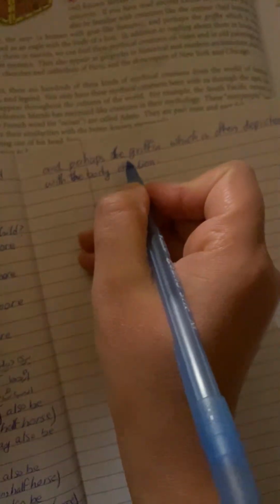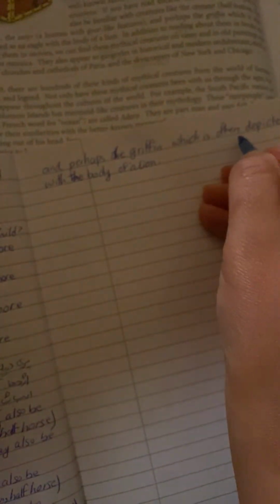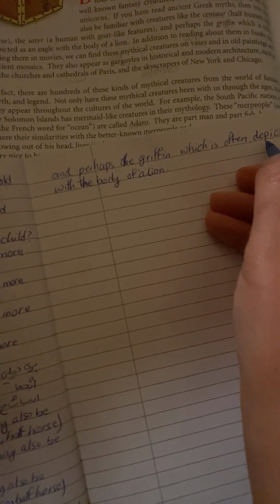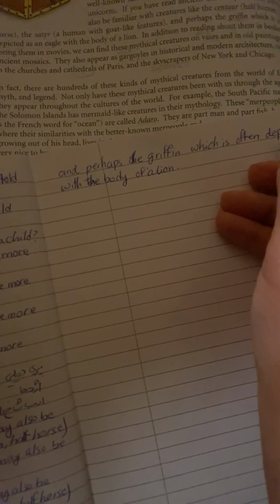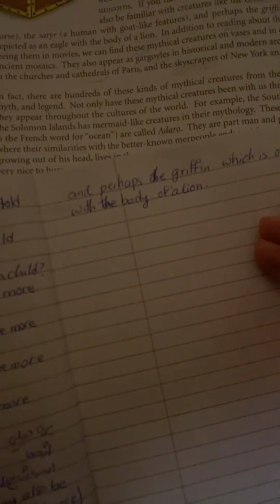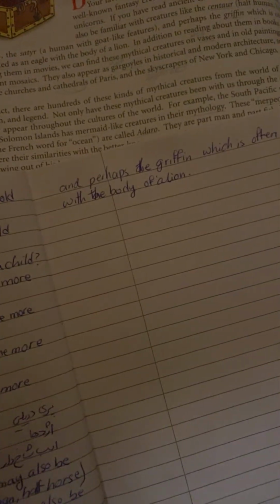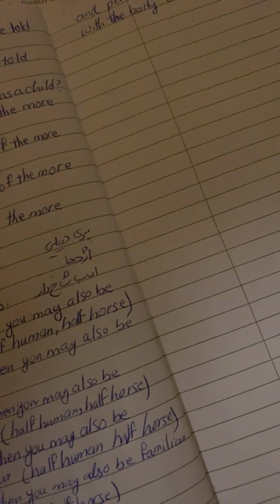And perhaps the griffin, which is often depicted as an eagle with the body of a lion. Depicted.